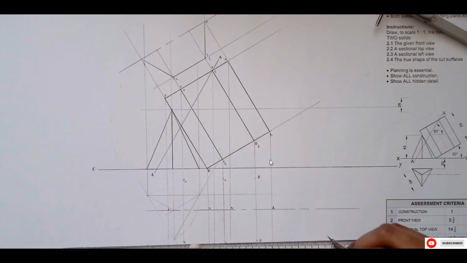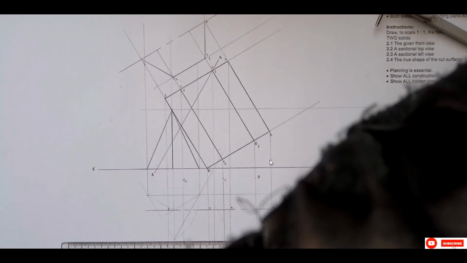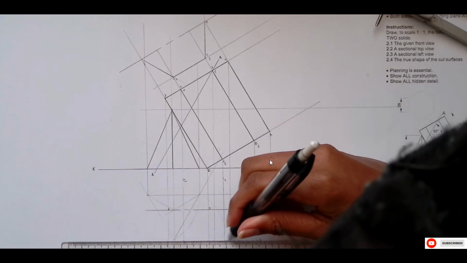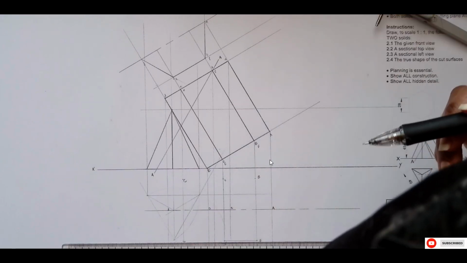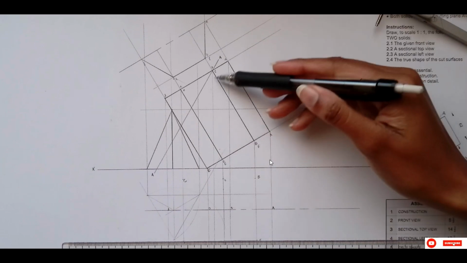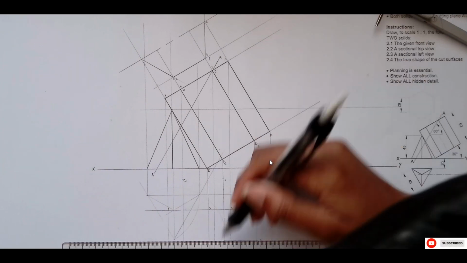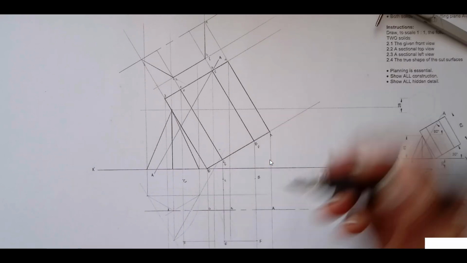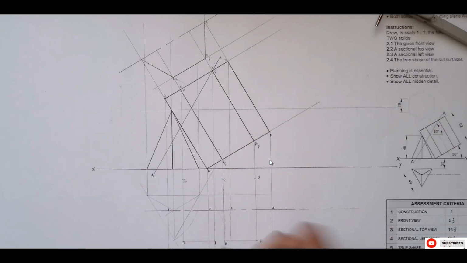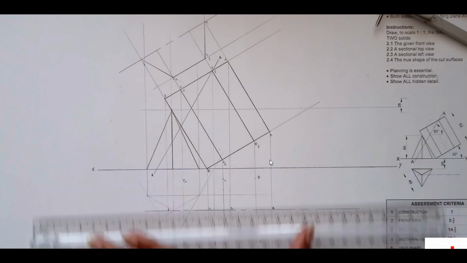Now I can join my hexagons. No, I didn't get F. Where's my F? It's here. Label it.